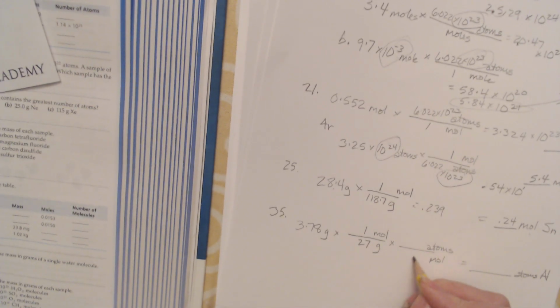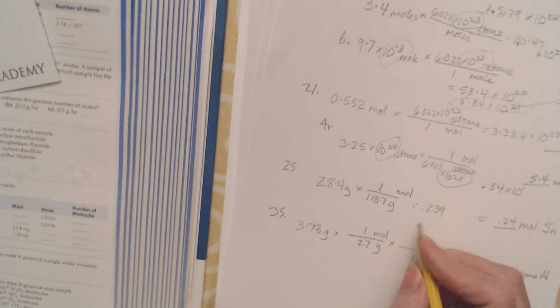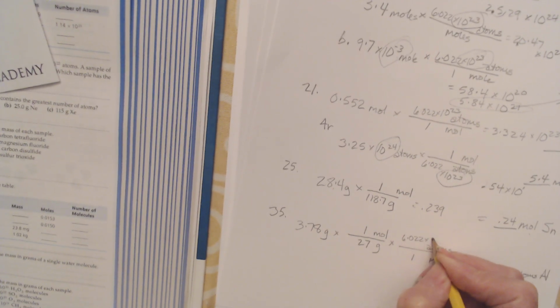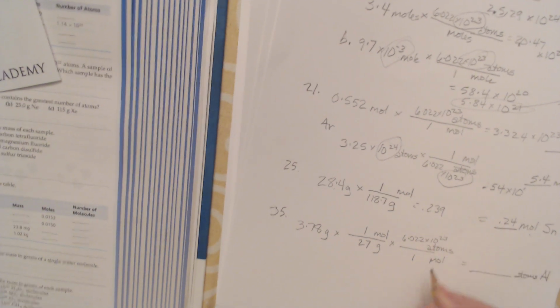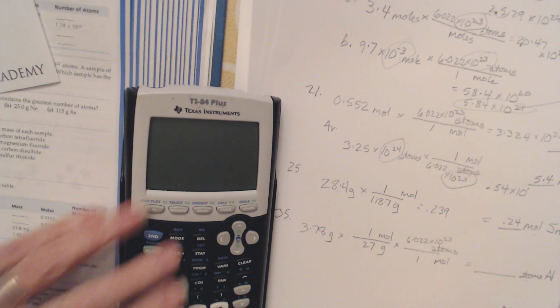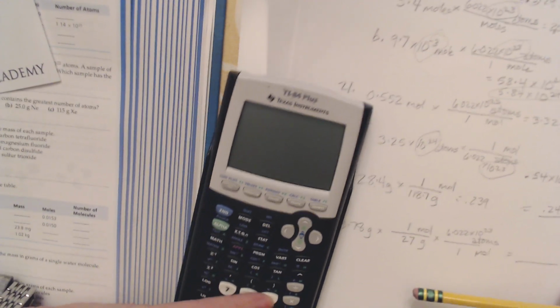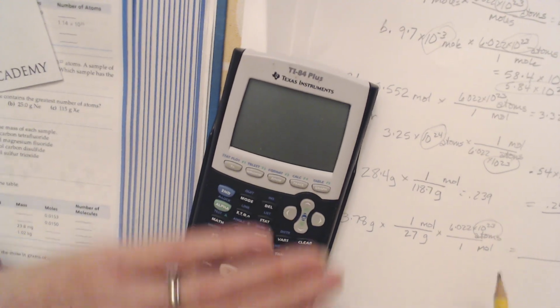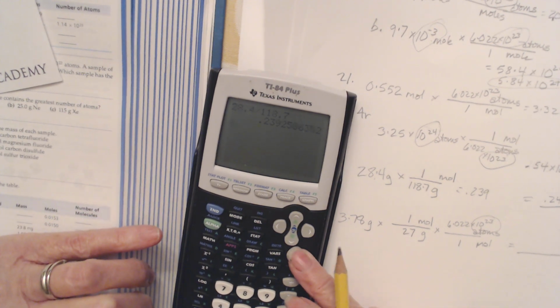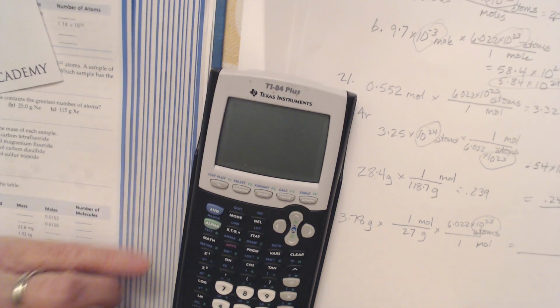All right? 1 mole of any element has 6.022 times 10 to the 23rd atoms in it. So now let's go in here and figure this guy out. I'm going to circle my exponent because I'm going to mess with that later.